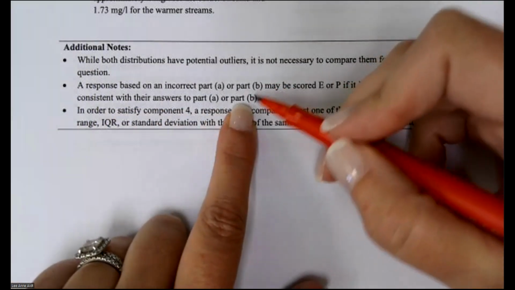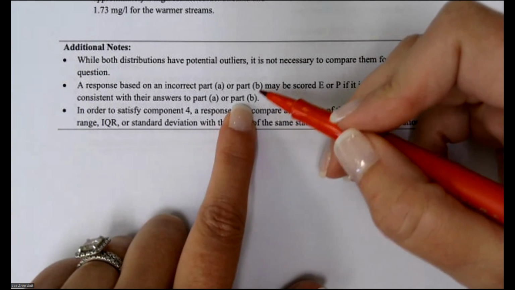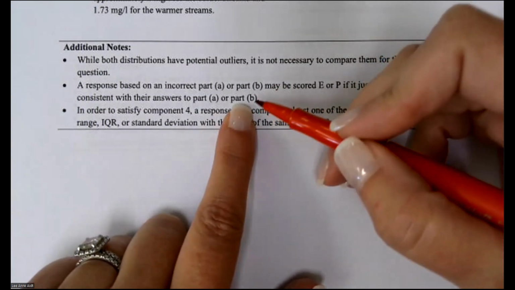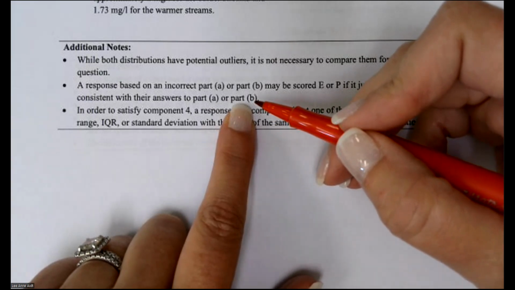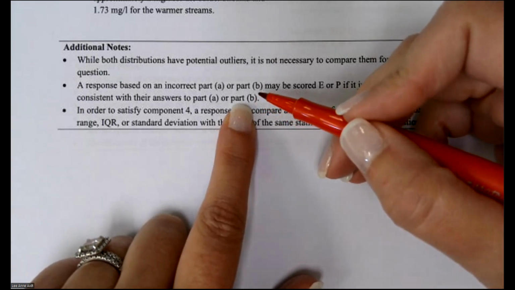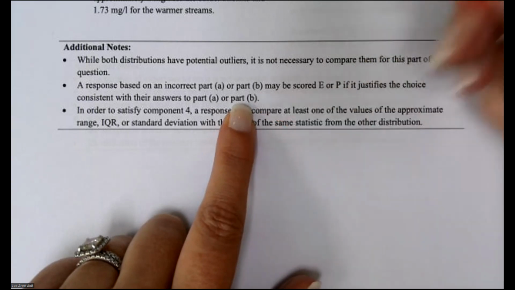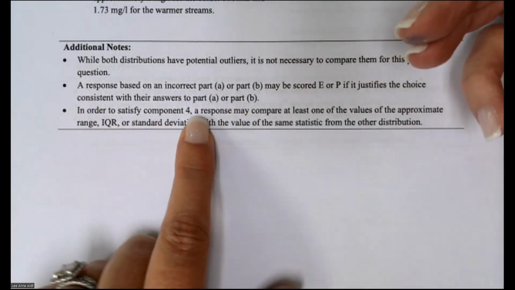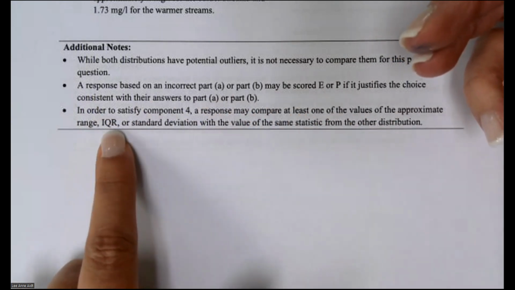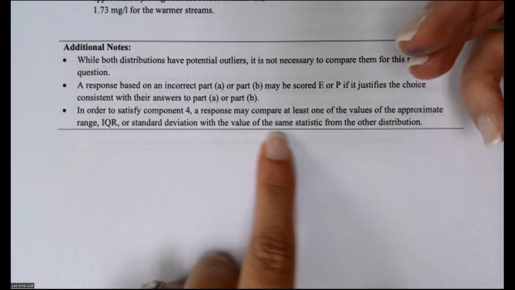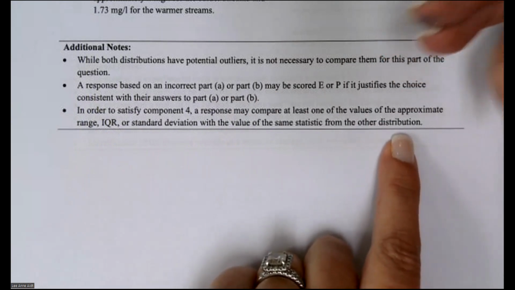This is really important right here. Please make sure that you understand this sentence before I move on. What it means is College Board is not going to double mark you wrong. So if you did something wrong earlier, they're going to use your wrong stuff in your further question. In order to satisfy component 4, a response may compare at least one of the values of approximate range, IQR, or standard deviation with the value of the same statistic from the other distribution.